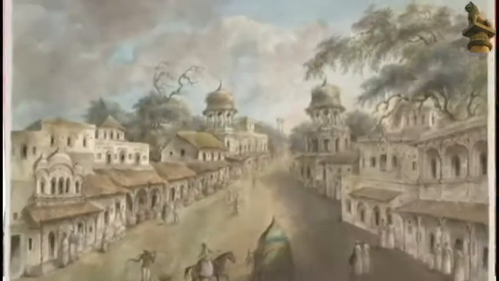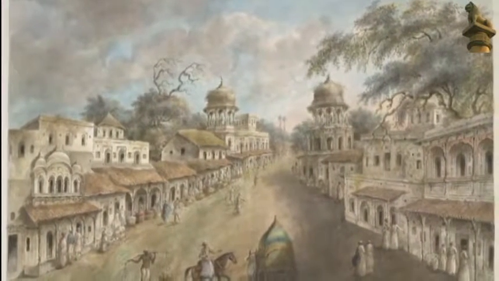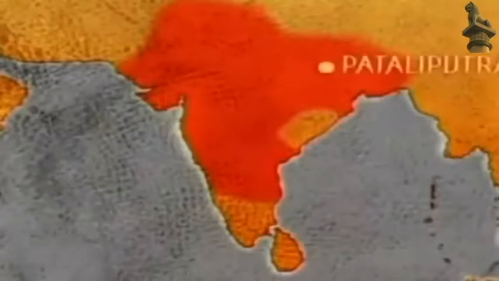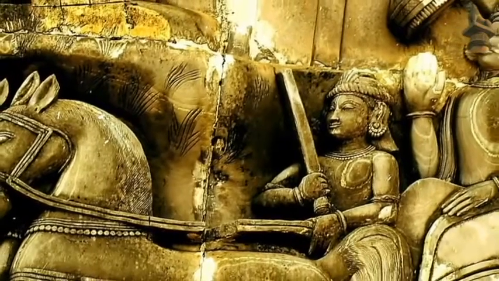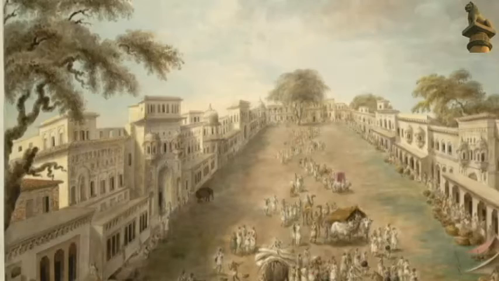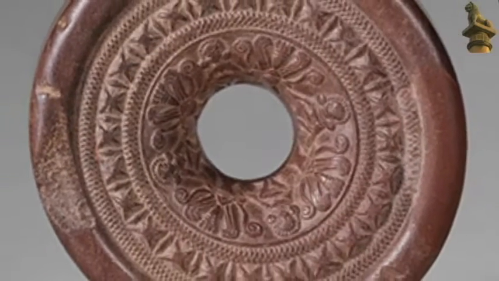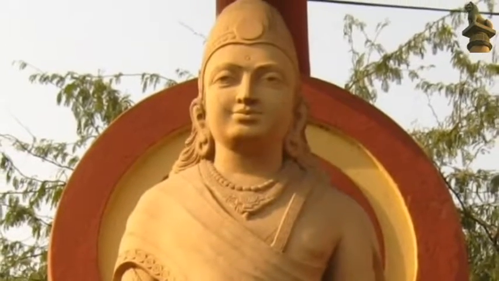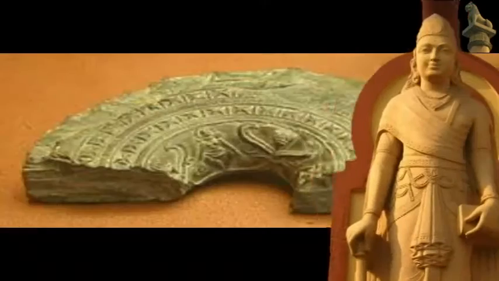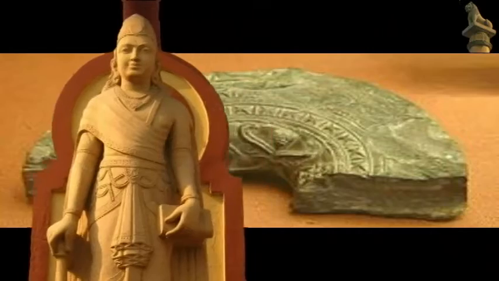The capital of the Mauryas is Padaliputra. It is close to today's Patna. The empire was created by Chandragupta Maurya in 322 BC.